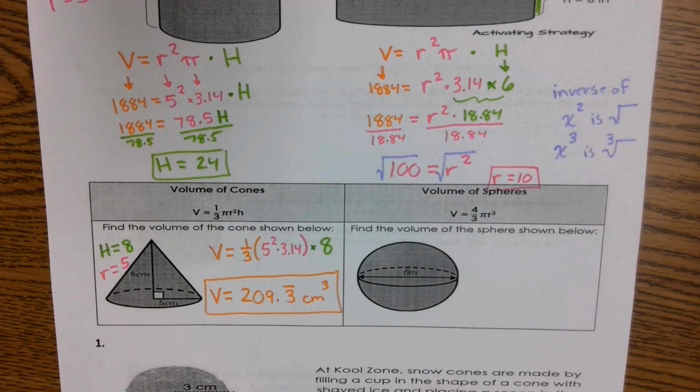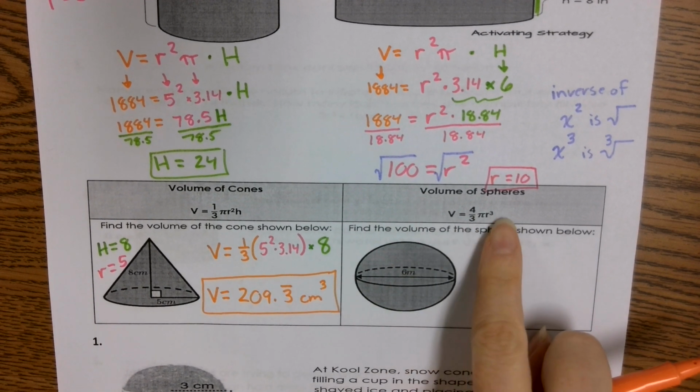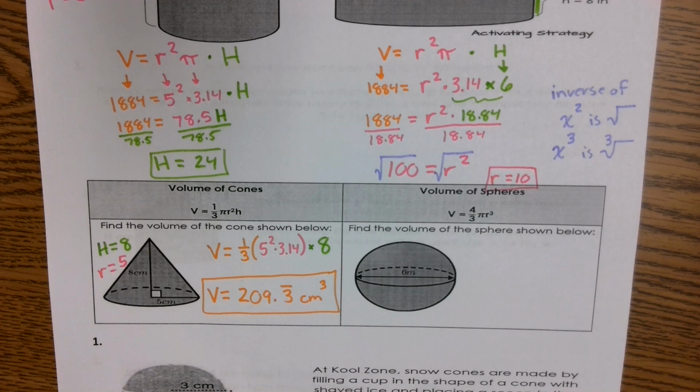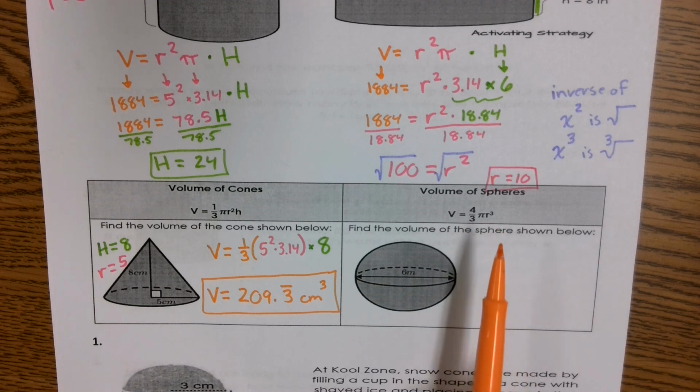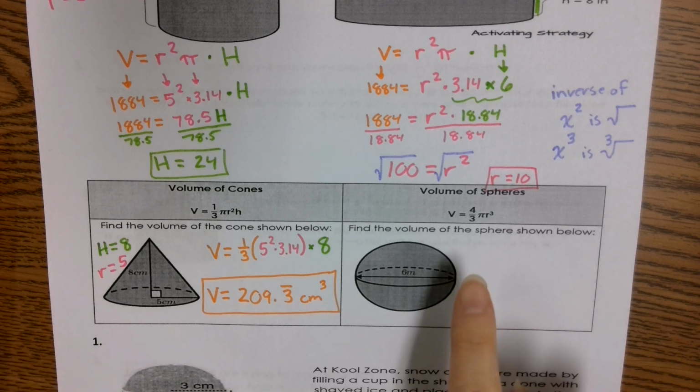Okay, all right, volume of spheres. For volume of spheres, we have the formula 4/3 times pi r cubed. So there is no such thing as a height of a sphere. There's no such thing as a height of a sphere, so the only thing that you have to worry about is the radius of the sphere. So you substitute it into your formula.